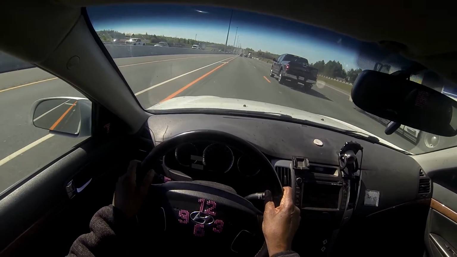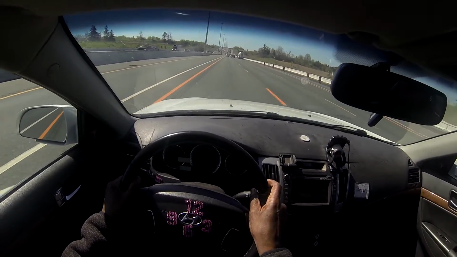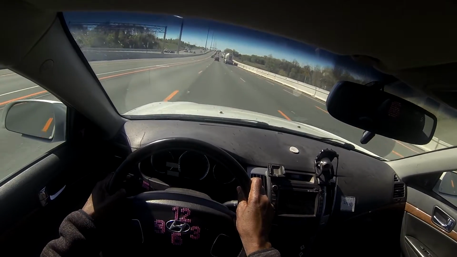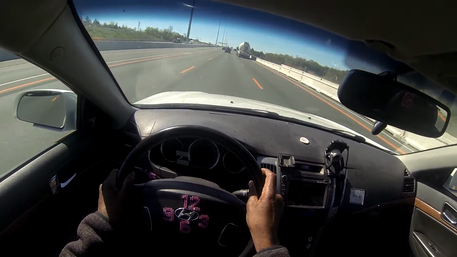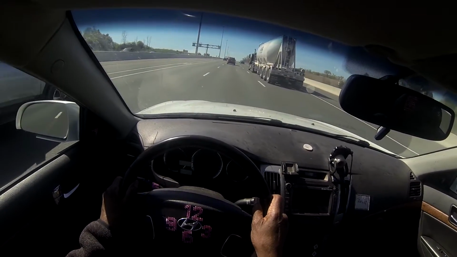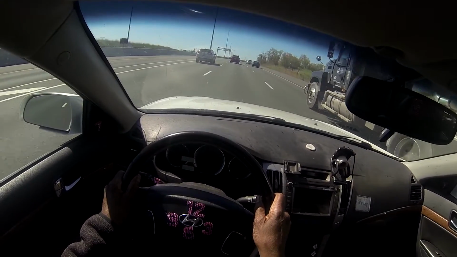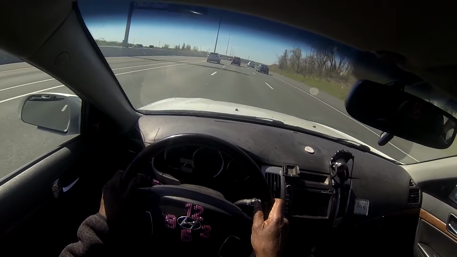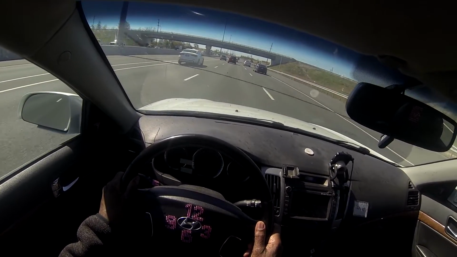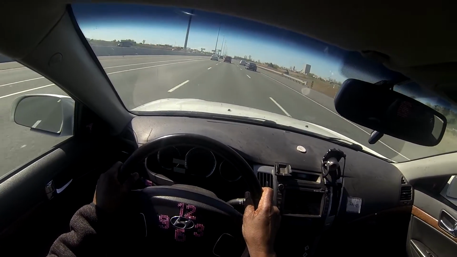Okay, I'm gonna try to get over to the right lane because I've got cars basically on my tail. So I put my right signal on, check the rear view mirror, check the blind spot or shoulder check, and accelerate to get over. Then cancel the signal. To 100 kilometers an hour.